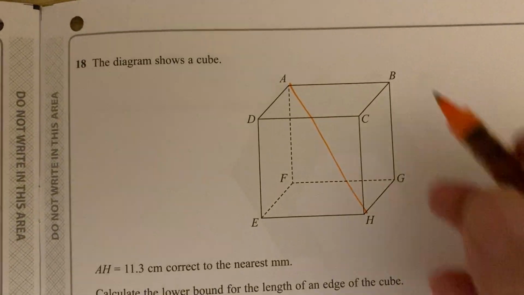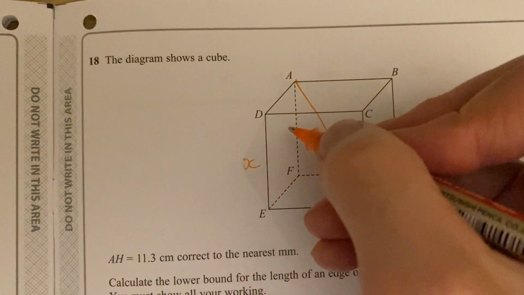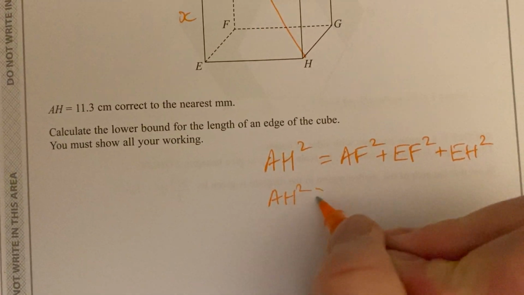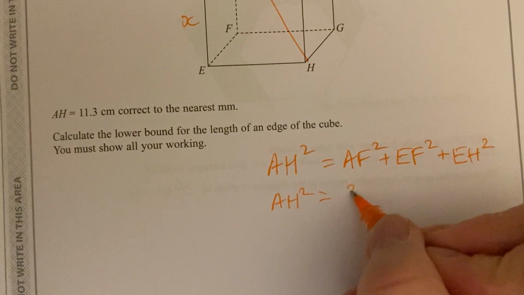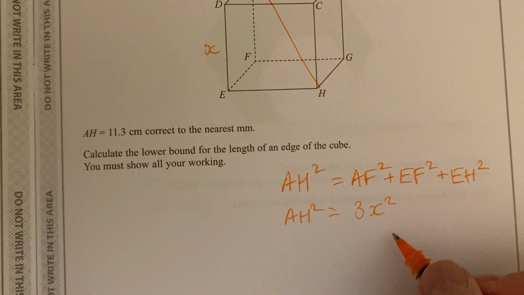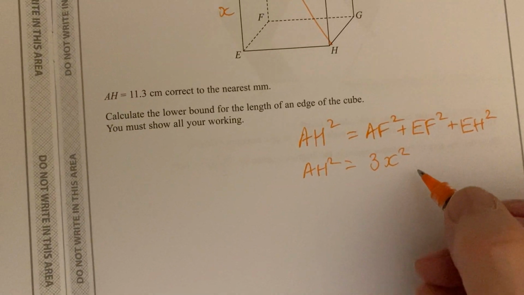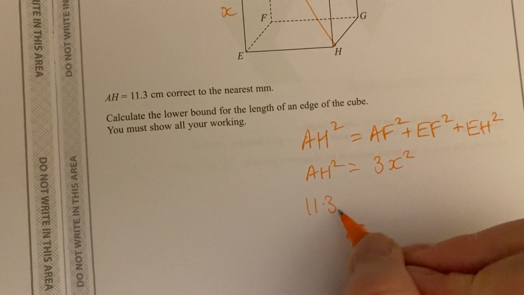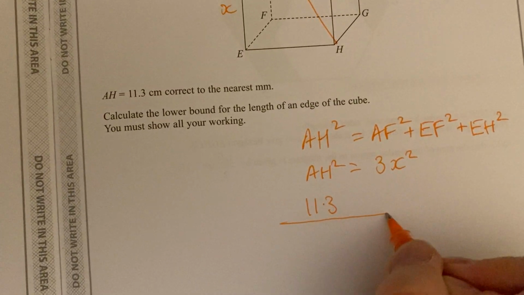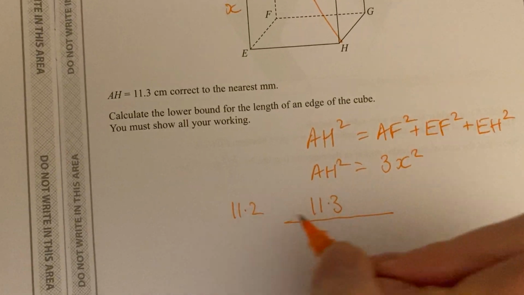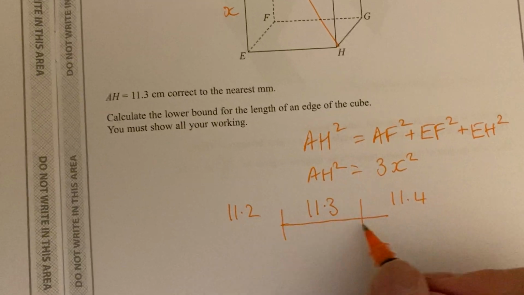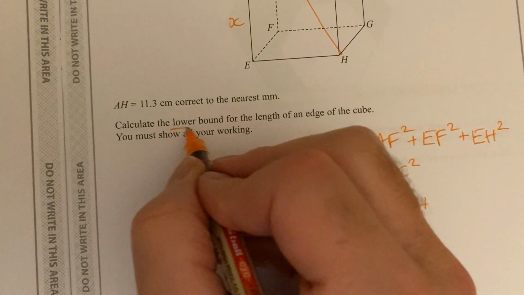Because this is a cube, let's call each side x. Literally, AH squared is 3x squared. Now it says that this is 11.3 correct to the nearest millimeter. So the next bound down was 11.2 and the other one was 11.4. These are my markers, and the question is about the lower bound.